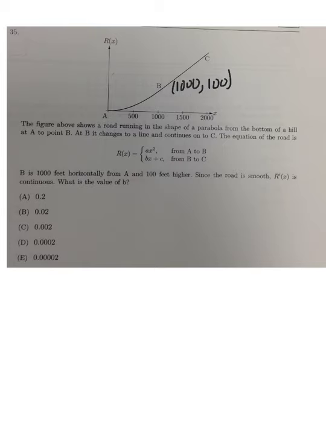The other important thing it tells you is that r prime is continuous. So that means I can take its derivative, and I can set the top part of the piecewise function equal to the bottom part of the piecewise function. So let's look at that. If I do r prime of x, I'm just going to take the derivative of each part.